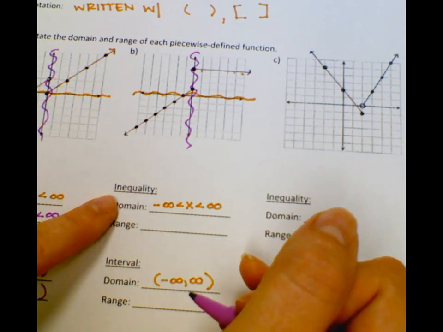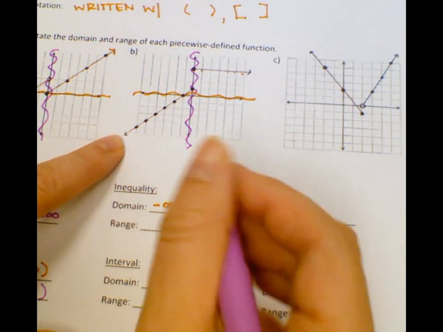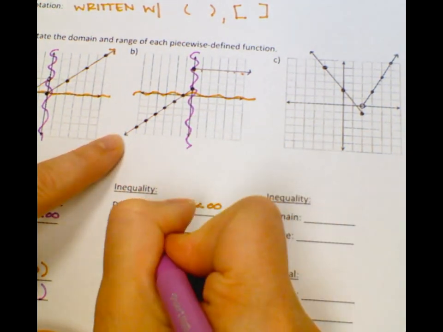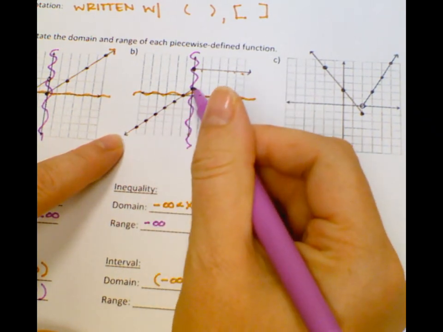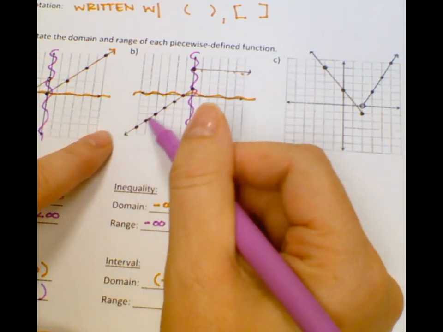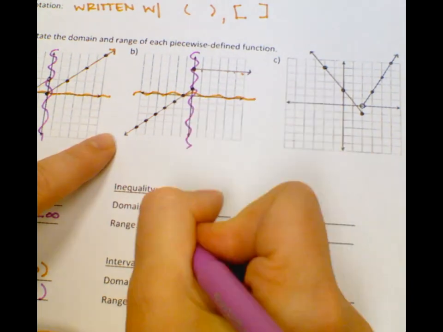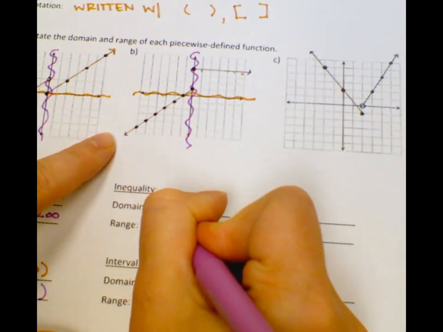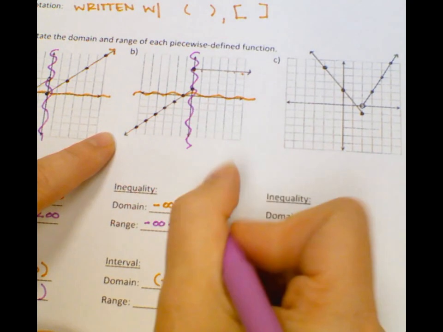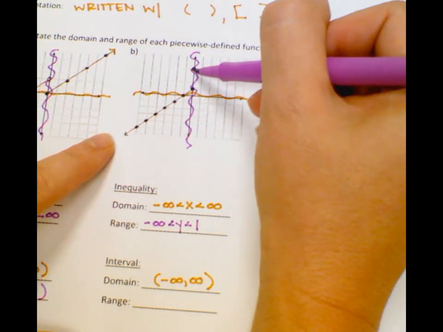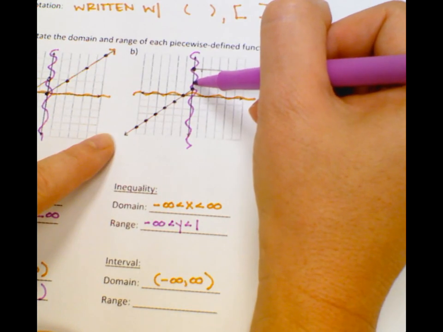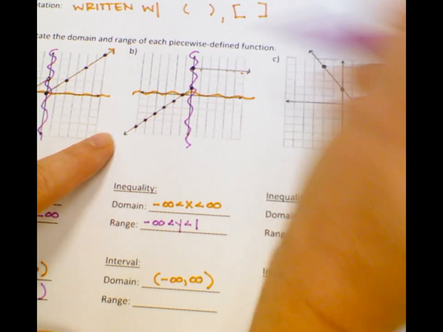So what are we going to do? I don't know, it's kind of hard, right? So we're going negative infinity to what? What number does it stop at? Negative infinity to 1. Okay? Then there's like a break in the graph. So 2 isn't on a graph, 3 isn't on a graph, but 4 is on a graph.